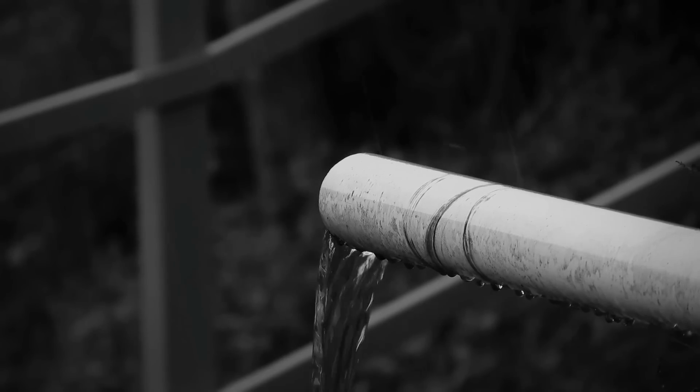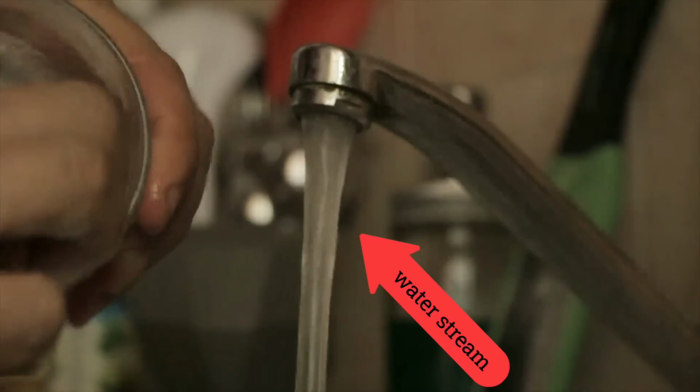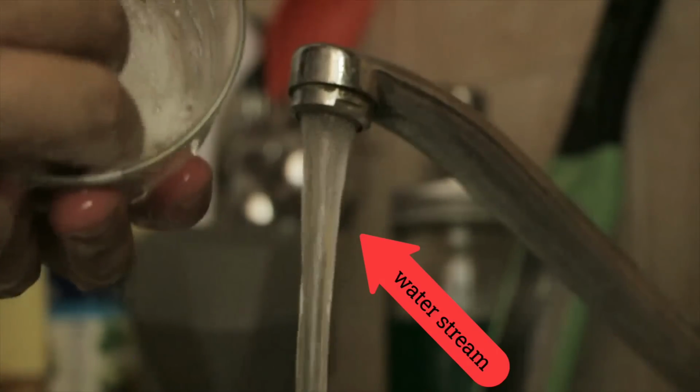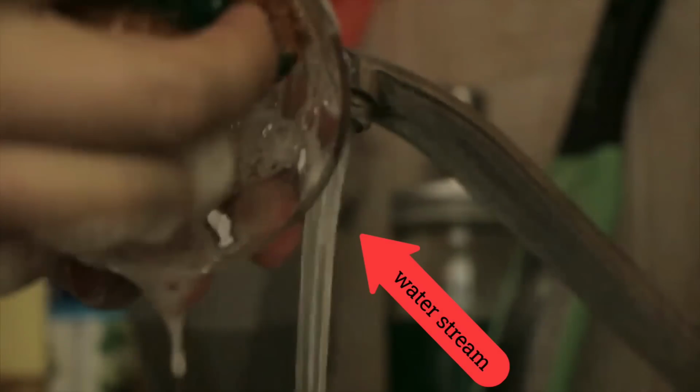Or maybe a stream of water going in a pipeline. Maybe my kitchen water tap, where when I open the tap, the continuous water keeps on flowing.